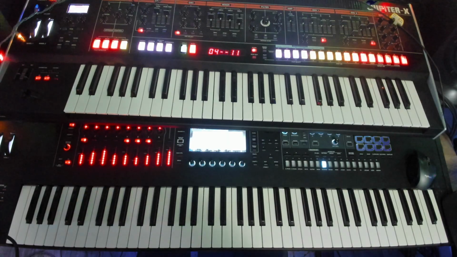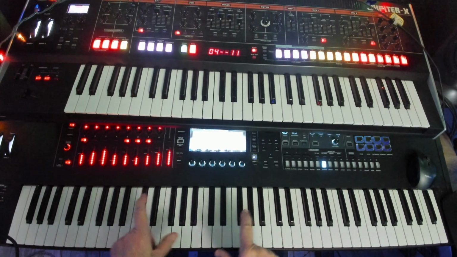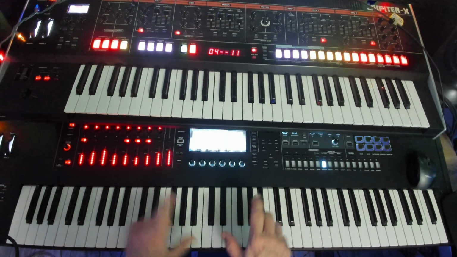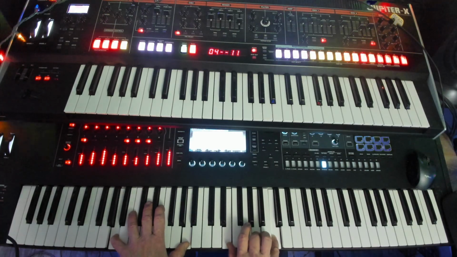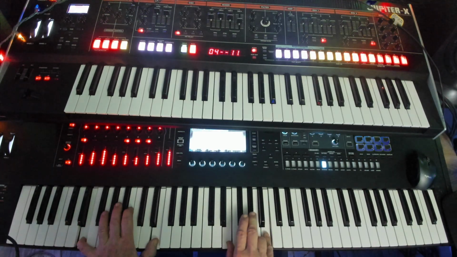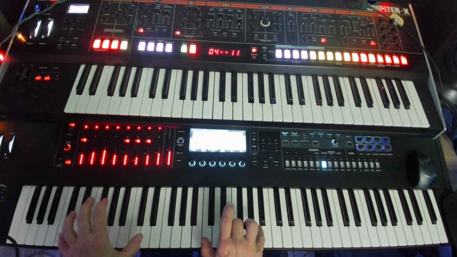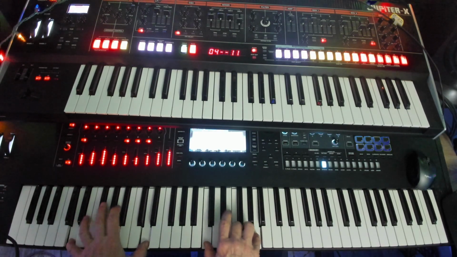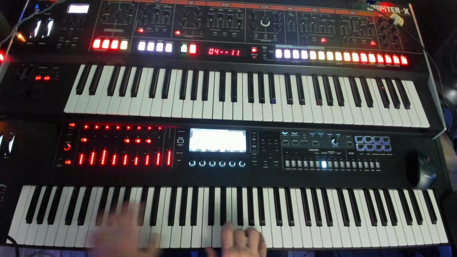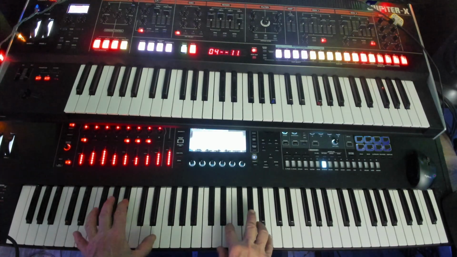Okay, so let's go through that again. Really, we'll do a couple other variations. So now the other thing I'm doing here is going from the D minor. I was going from this.